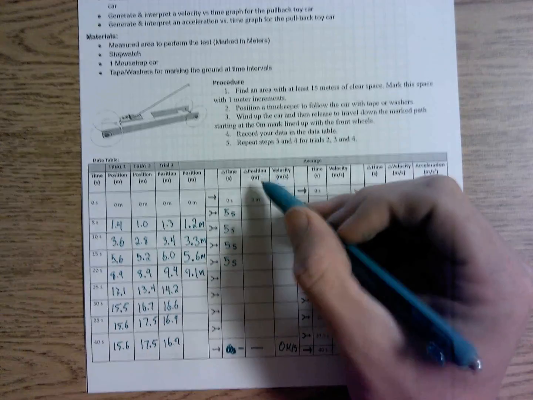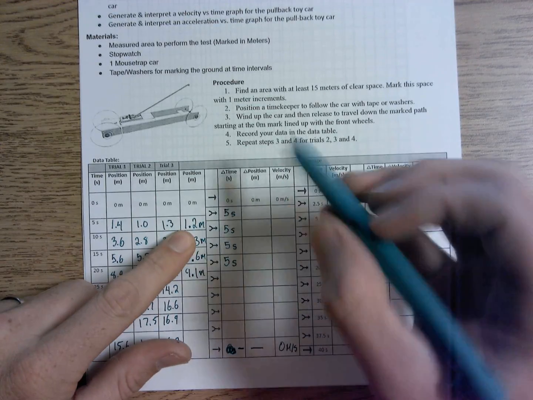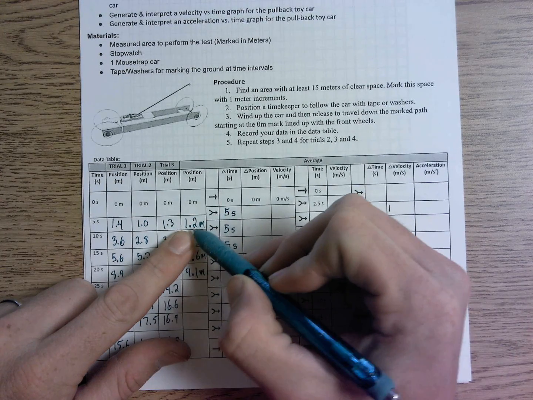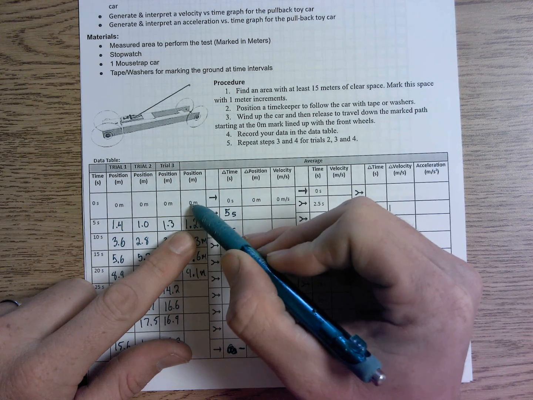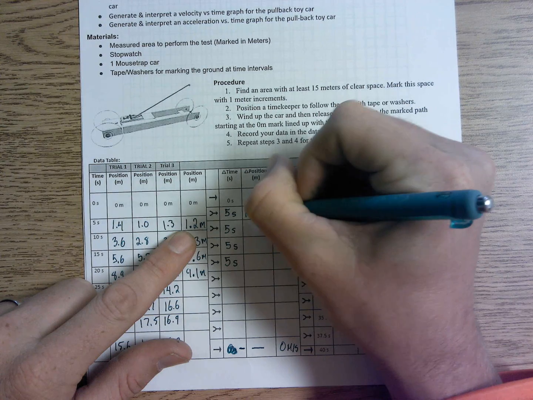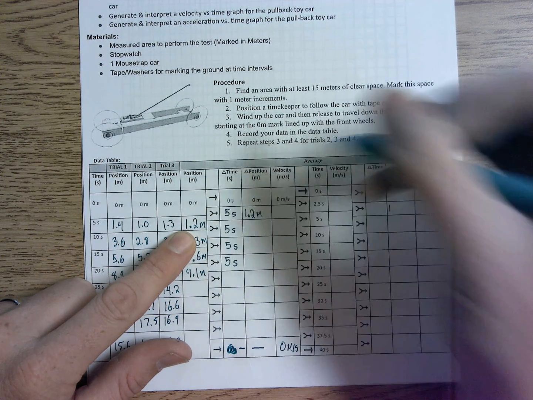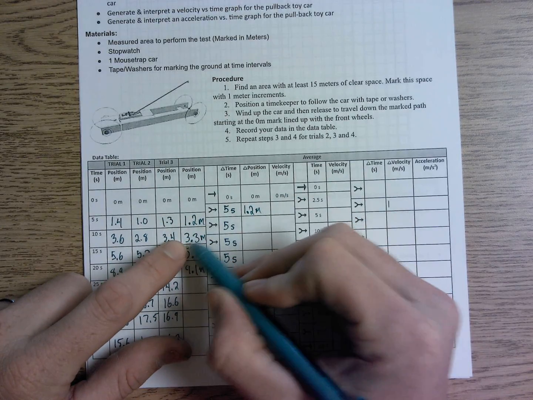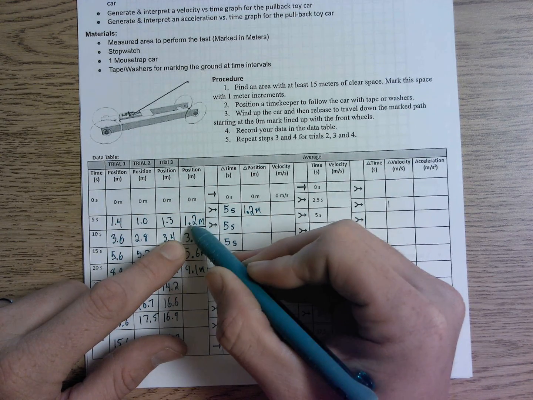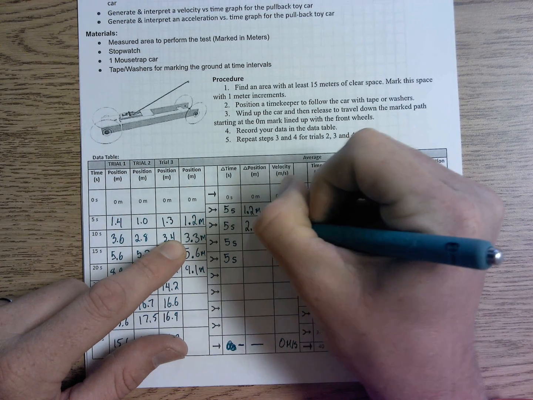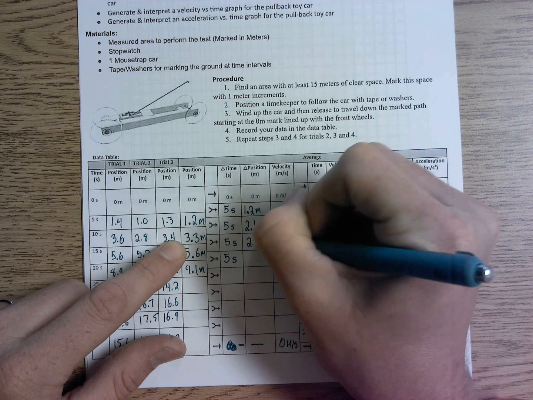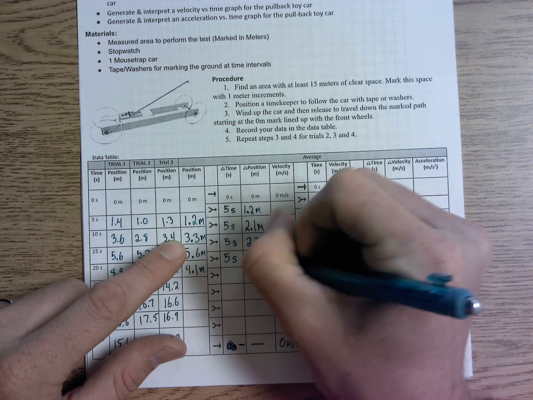Very good. Change in position. At least I assume that you got it. Hopefully you did. We'll say you did. 1.2. Started at 0, ended at 1.2. What's our change in position? 1.2 minus 0 is 1.2. Same thing here. 1.2 to 3.3. If we subtract 3.3 minus 1.2, we get 2.1 meters. Next, we get 2.3 and then 3.5.